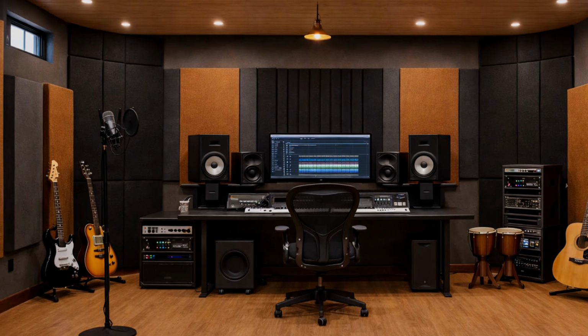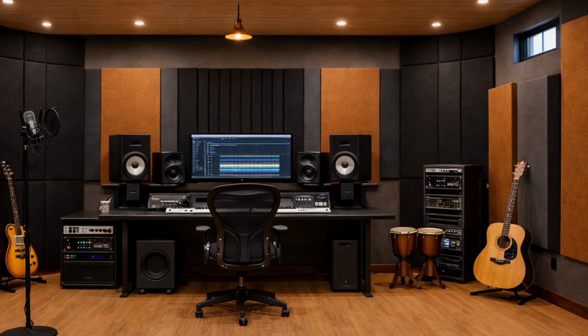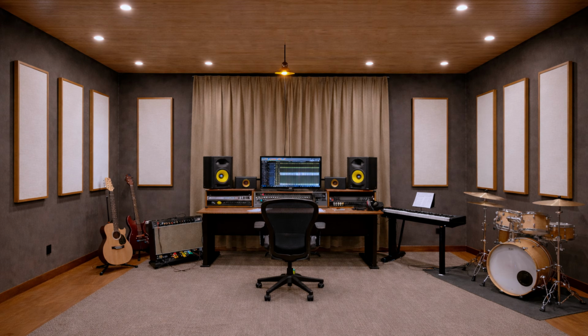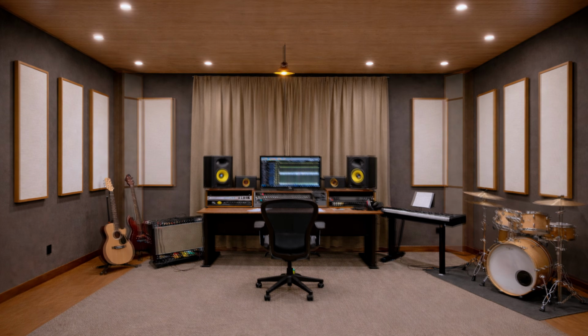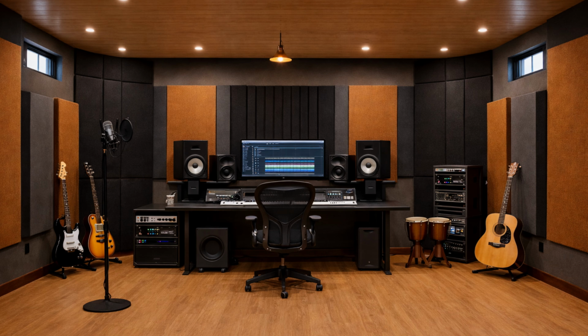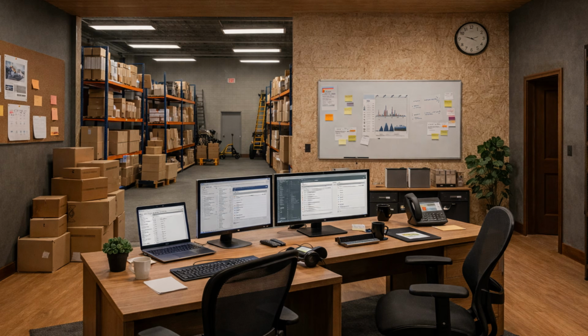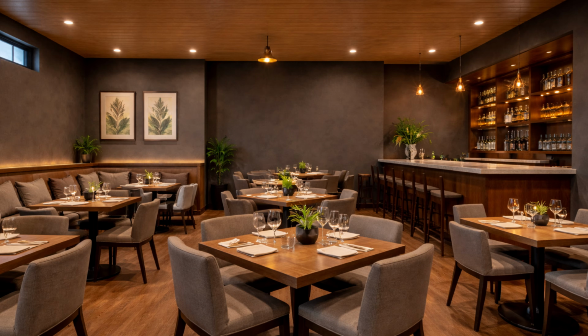Even if you don't hear obvious resonances, low-end buildup can still distort mix translation and overall playback accuracy. For this reason, treating your corners is strongly recommended if you do critical listening, recording, or surgical work on sound. Recording artists, audio engineers and home theater users tend to benefit the most from corner bass traps. In less critical environments such as offices, gyms, or restaurants, corner traps are often not necessary.